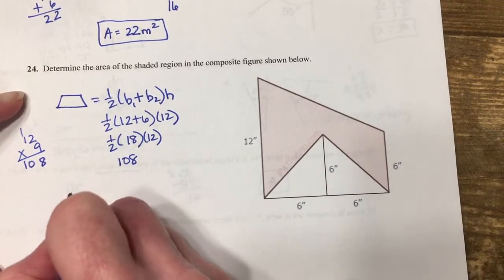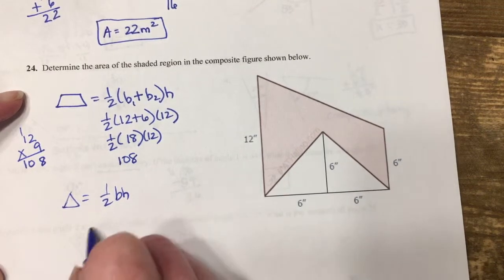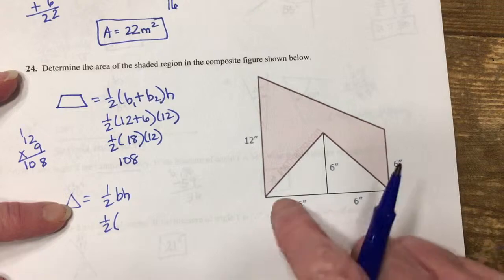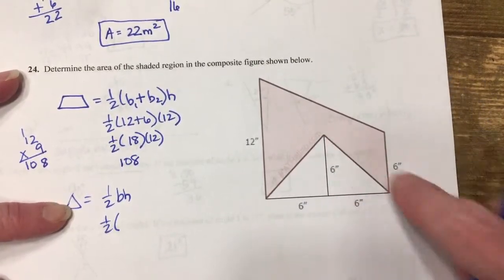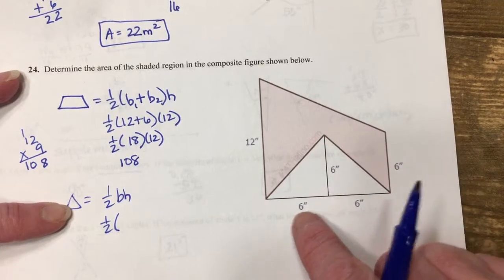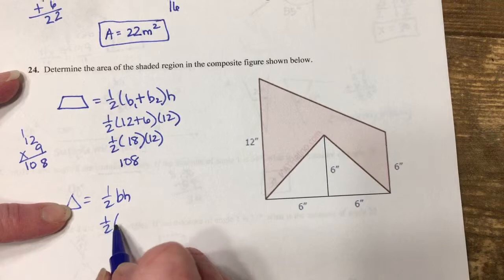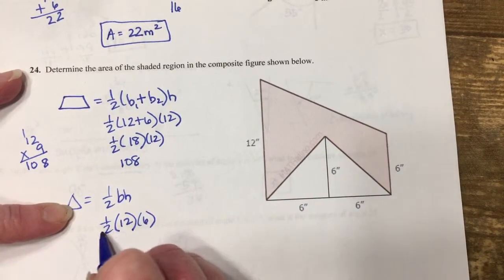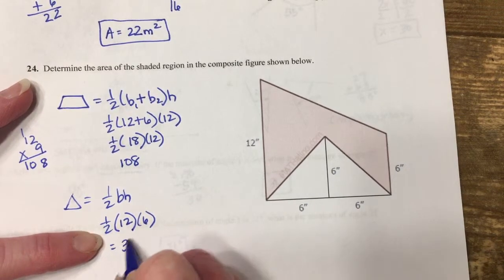Then I still need to find the area of the triangle. So 1/2 the base times the height. So for this triangle, it's 1/2 of the base is this, again, this whole thing. You don't have to divide this into 2 triangles. You can just do the area of the whole triangle. So together, this whole base is 6 plus 6, which is 12. And then the height is 6. So if I do half of 12, that's 6. And then 6 times 6 is 36.